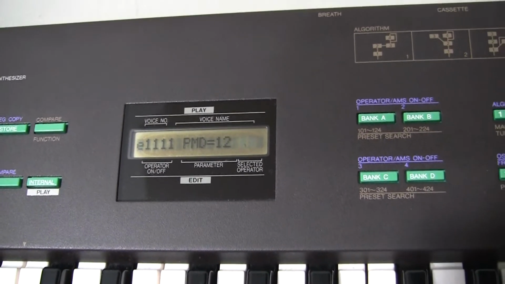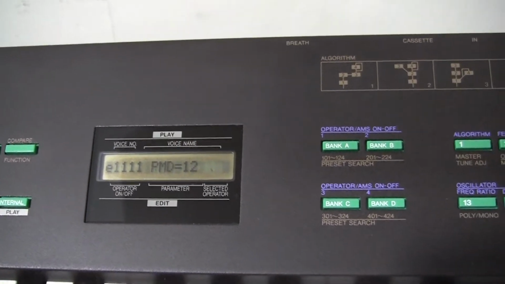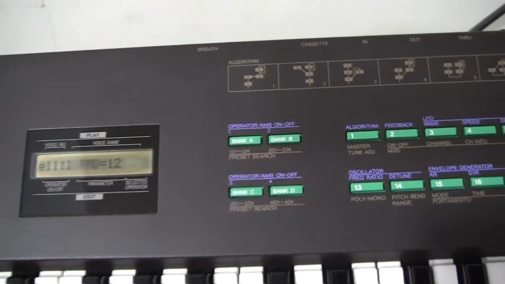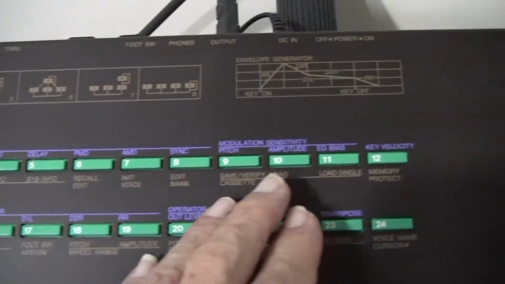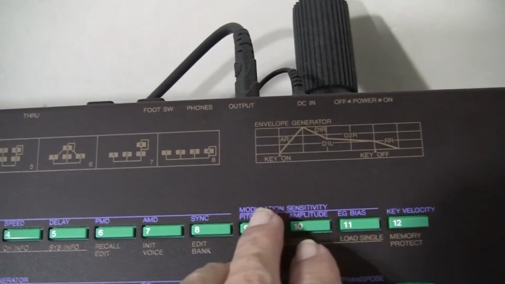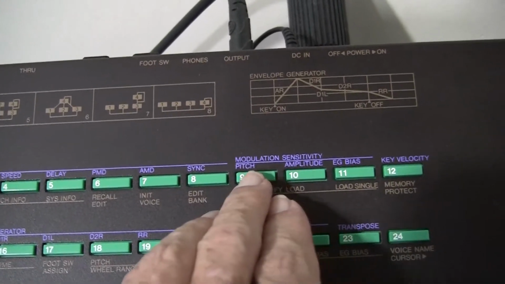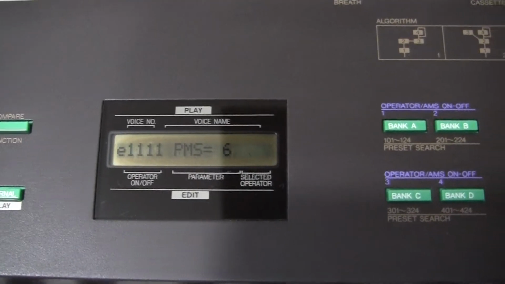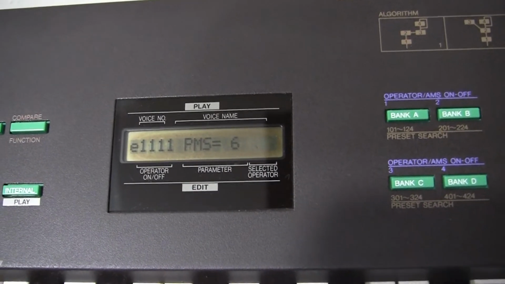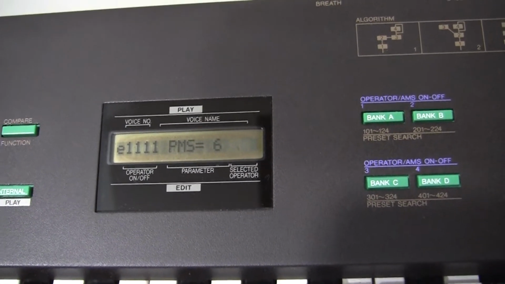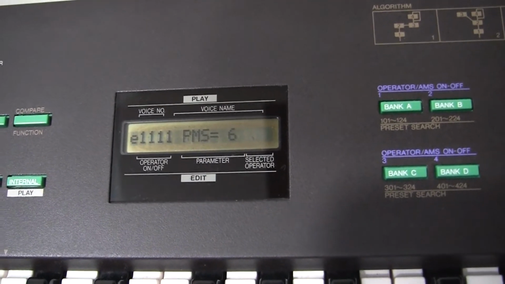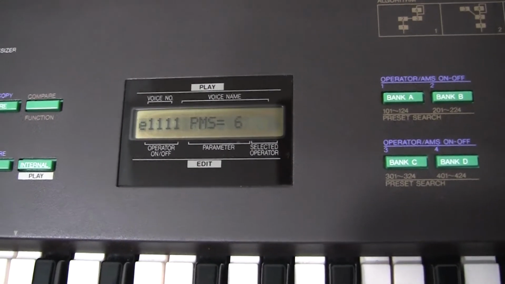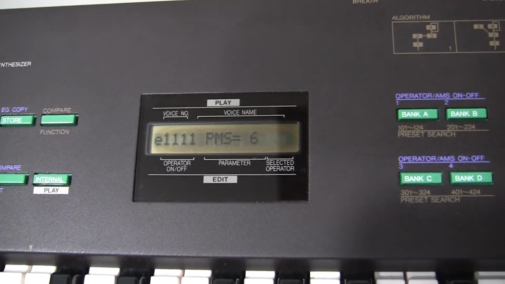Now we can be sure that we are going to get that to work, because the default for the sensitivity, notice where it says modulation sensitivity, the default for pitch sensitivity is already set to 6. That's what the preset does. But if you ever turn up your pitch modulation depth and you don't get any kind of pitch modulation, then you need to check your pitch modulation sensitivity.